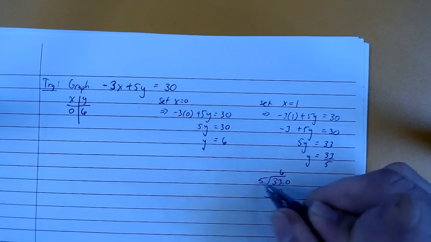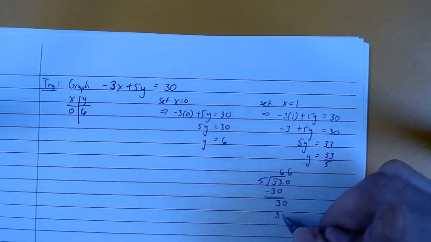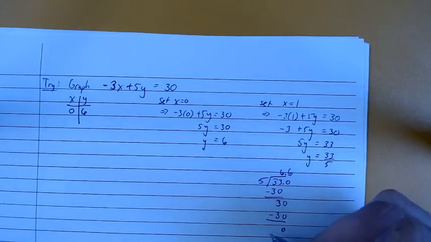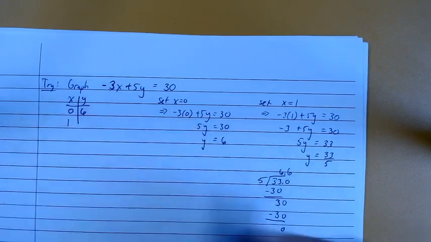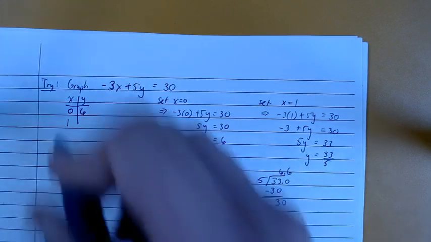Drop a 0. 5 goes into 30 6 times. 6 times 5 is 30. And then you have no remainder. Bring the decimal straight up to give you 6.6. So over here I can say x is equal to 1 and y is equal to 33 over 5, or I can convert it to a decimal. Either one's fine.